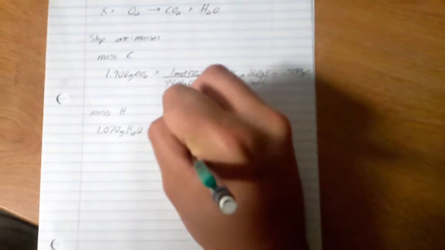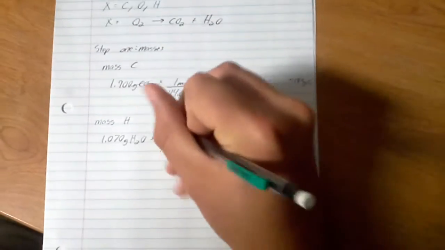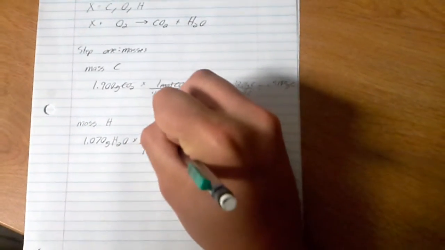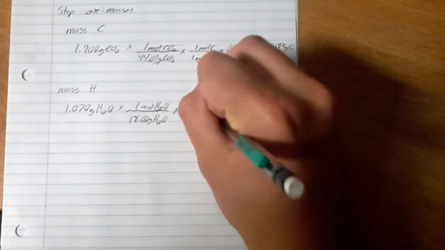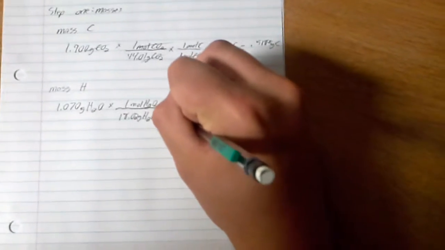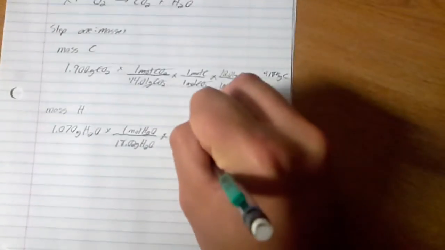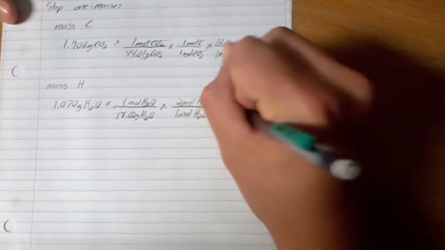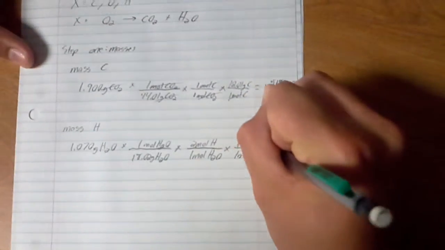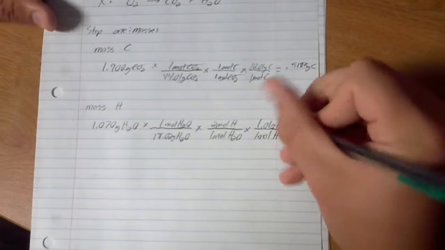This equation will go exactly like the equation that we used to find grams of carbon. So we start with the molar mass of H2O, which is 18.02 grams of H2O per mole. From there, we move on to how many moles of H can be found per mole of H2O. This is 2 moles. From here, we go to how many grams of hydrogen, or H, can be found per mole of H, which is 1.01 grams hydrogen per mole.